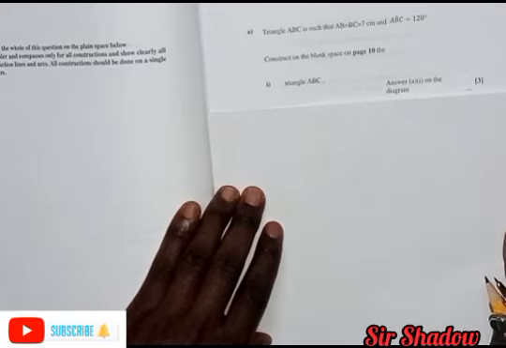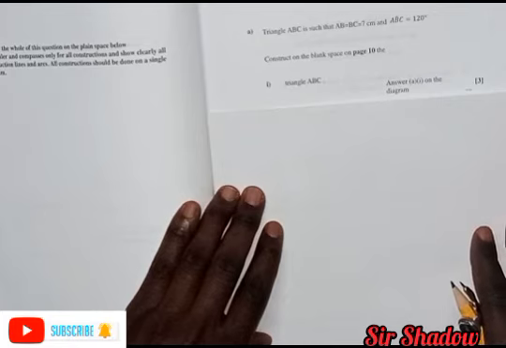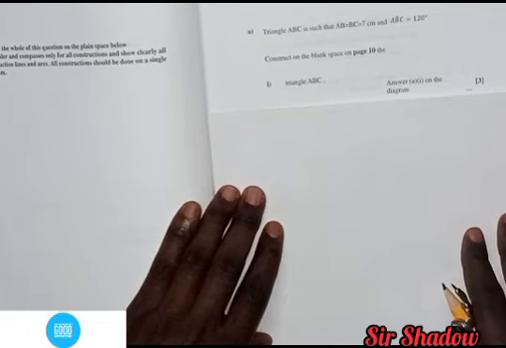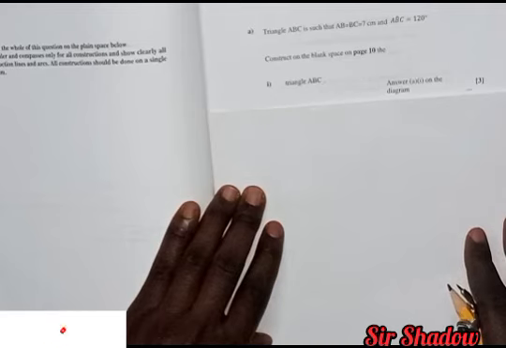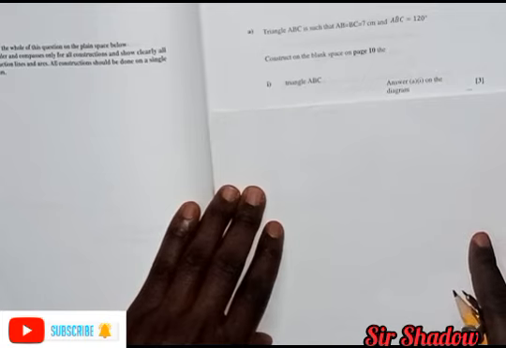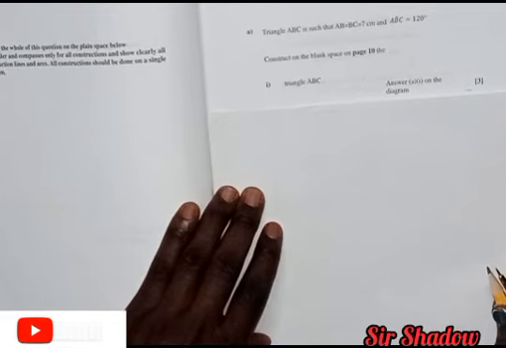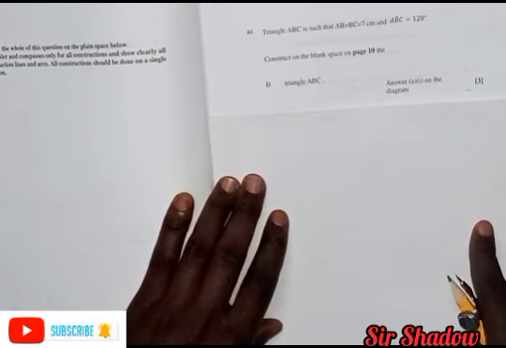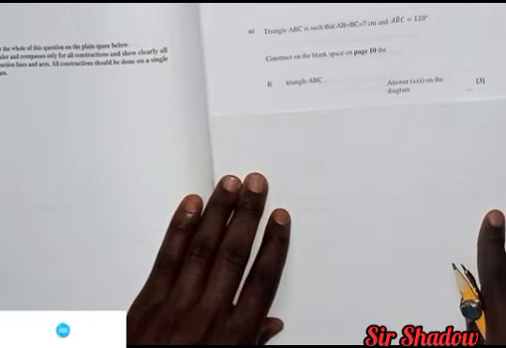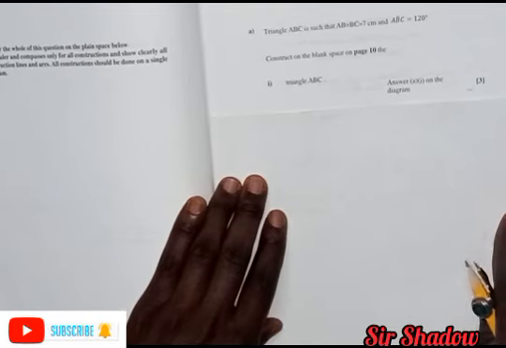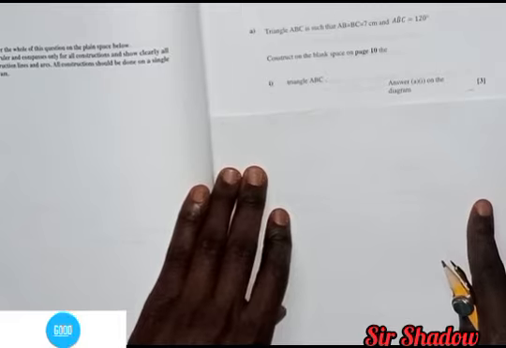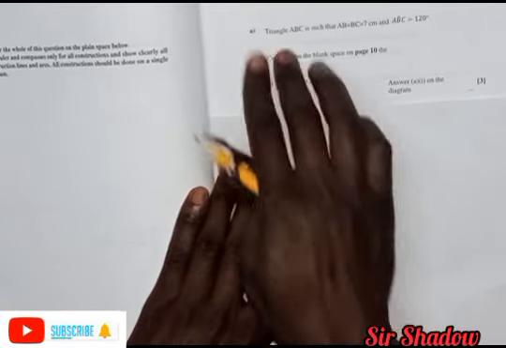Question 5 says, answer the whole of this question on plain space below. Use ruler and compasses only for all constructions and show clearly all the construction lines, arcs, and all the construction should be done on a single diagram. As I said, in order to do all the locuses, you should have the locus instruments. So let's now start our question.